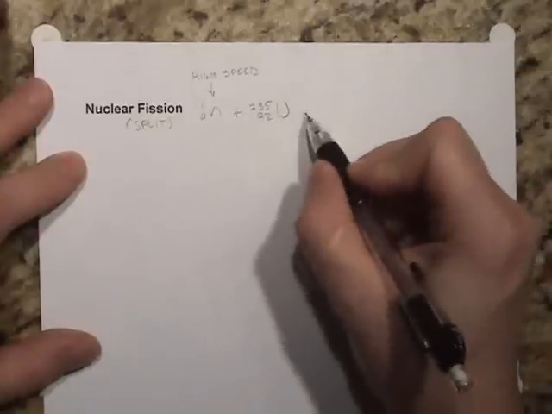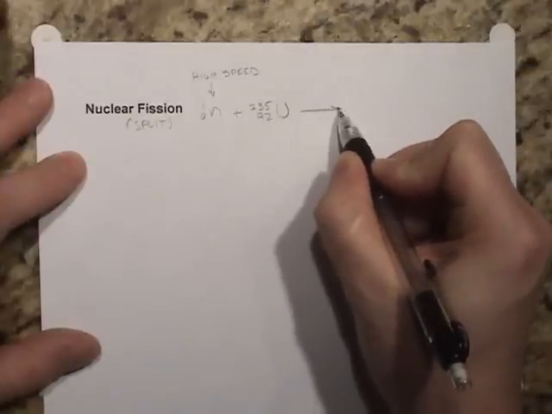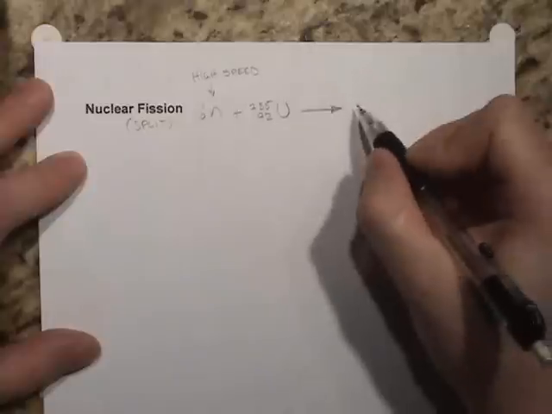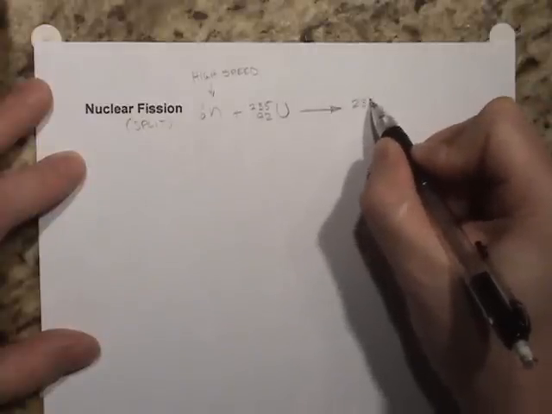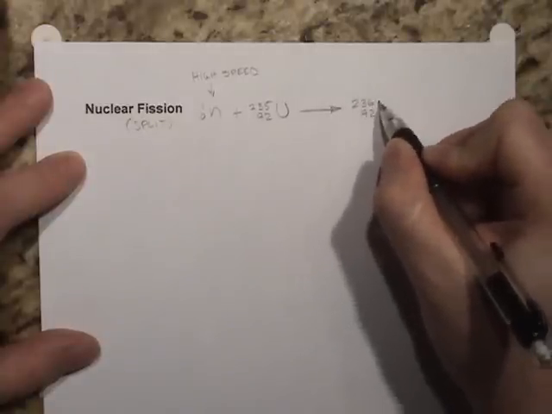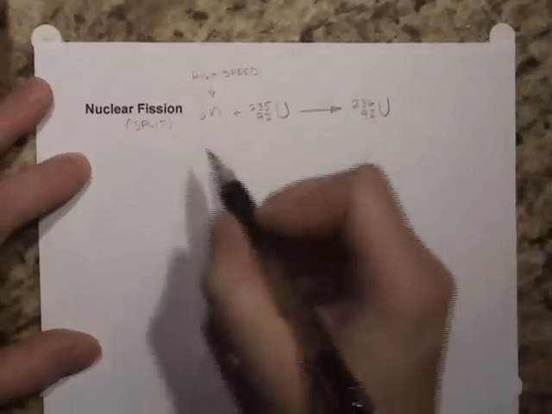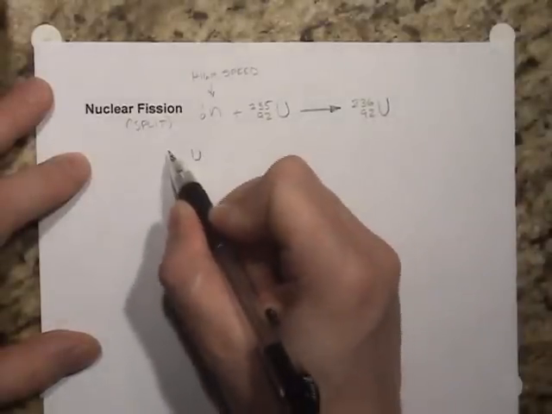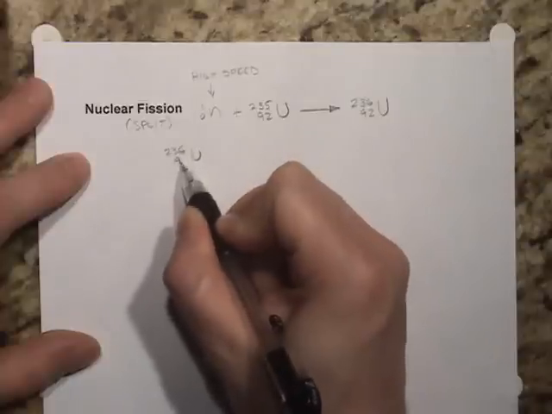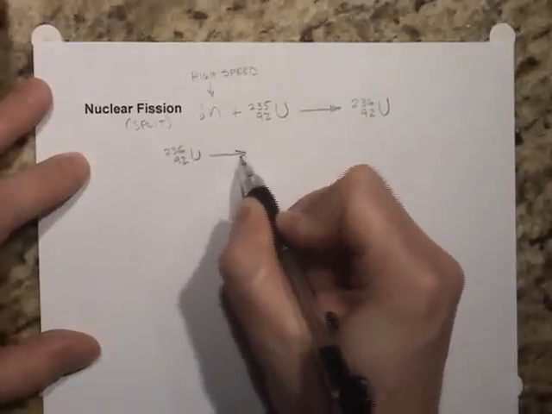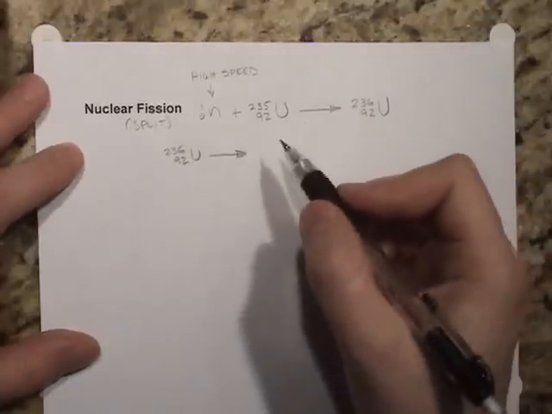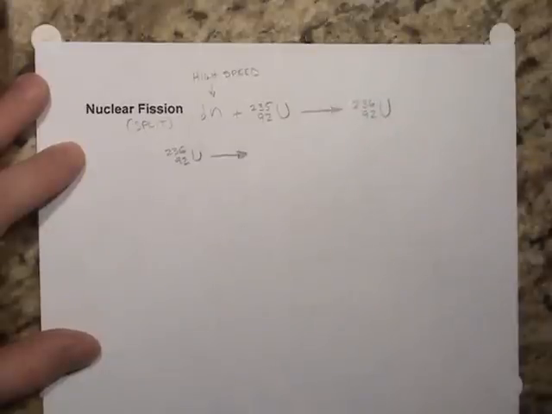It turns out that when we fire these two together, for just the briefest of instants, we actually end up creating a slightly more massive version of uranium called uranium-236. But the uranium-236 very quickly breaks down. Now there are actually a number of possibilities. We're just going to look at one possible example.